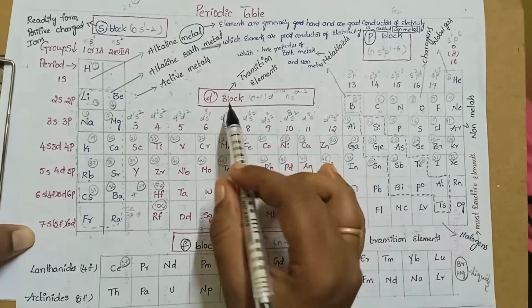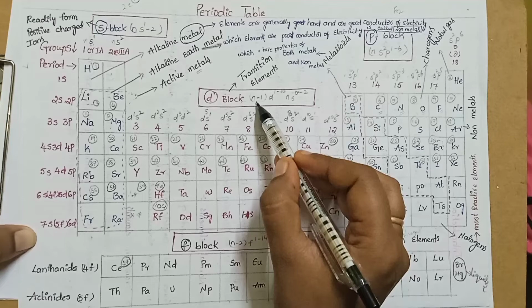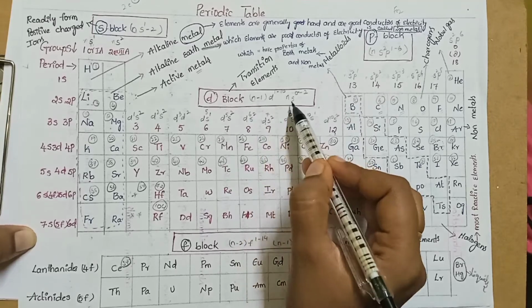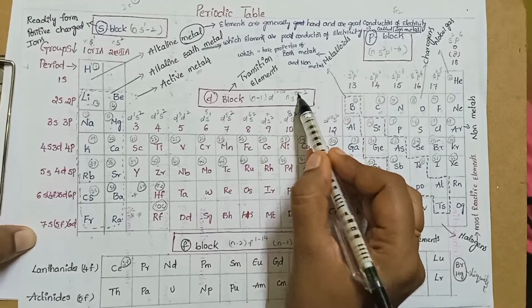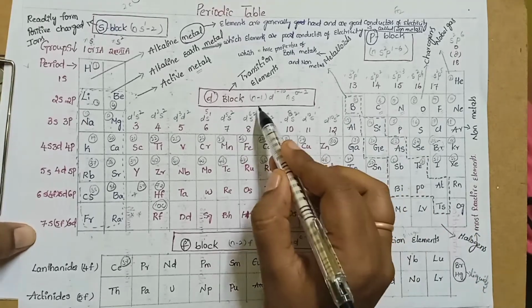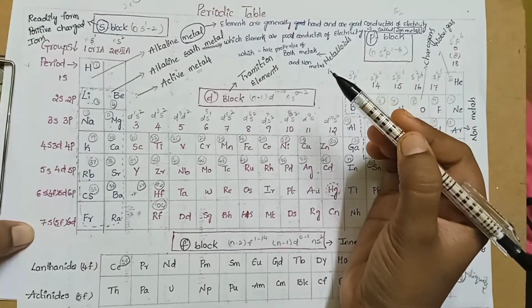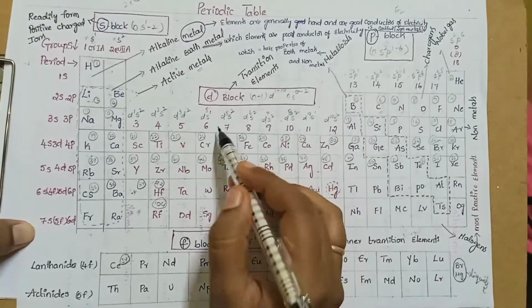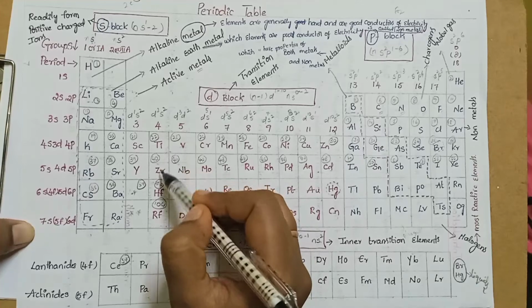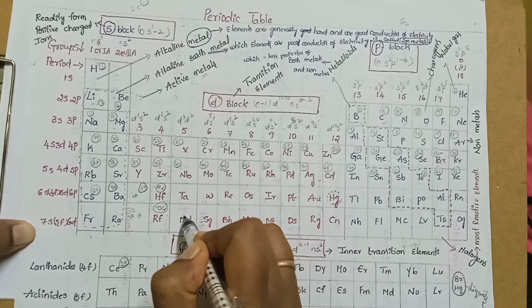So next, D block elements. The D block elements general configuration is ns1-2 (n-1)d1 to 10, ns0 to 2. Okay, so D block elements are called transition elements. Okay, so it has 4 periods.